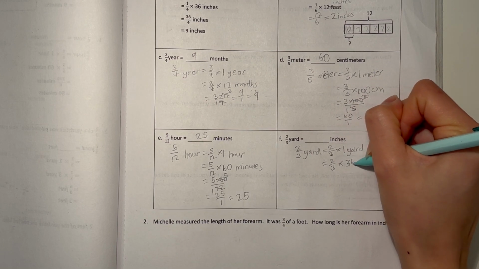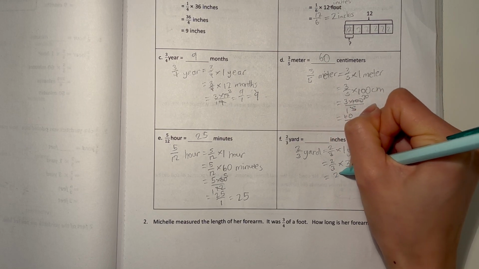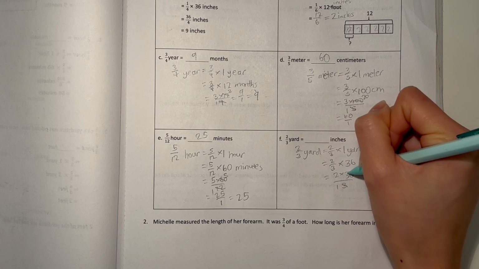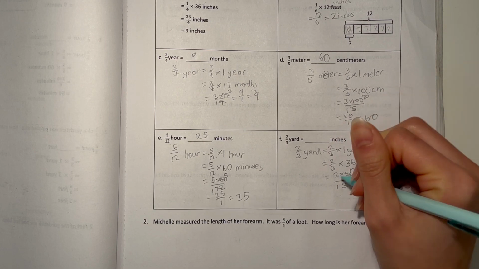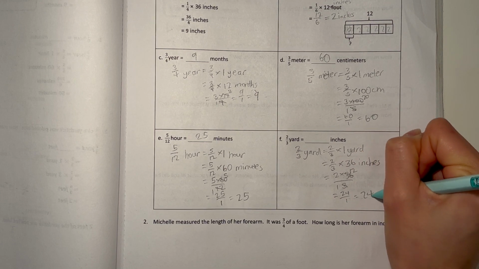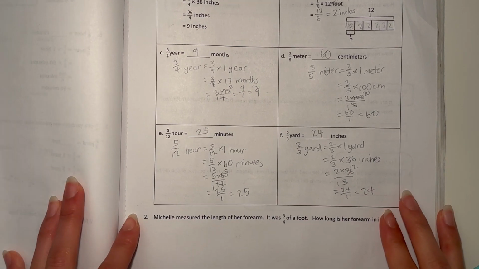So times 36 inches. That's 2 times 36 over 3. 3 divided by 3 is 1. 36 divided by 3 is 12. That'll give you 24 over 1, which is 24 inches.